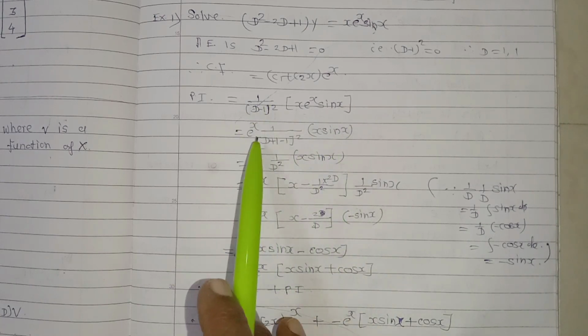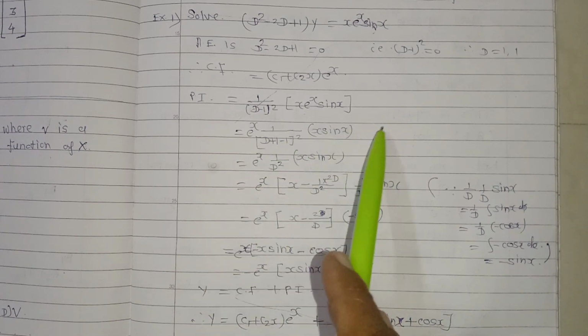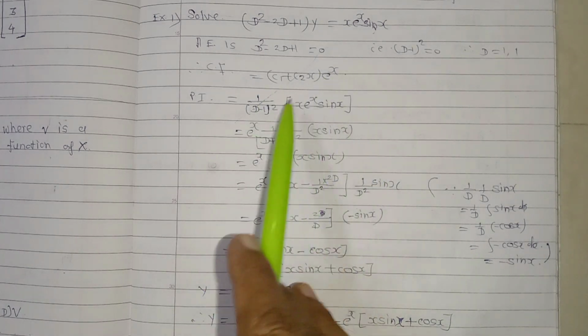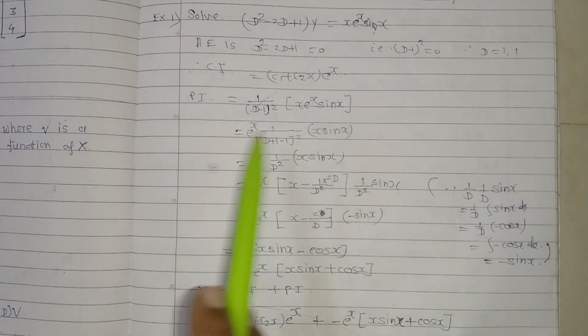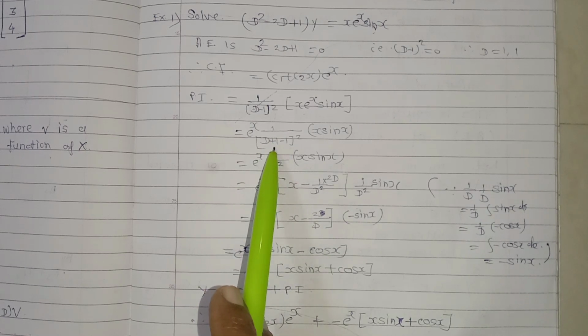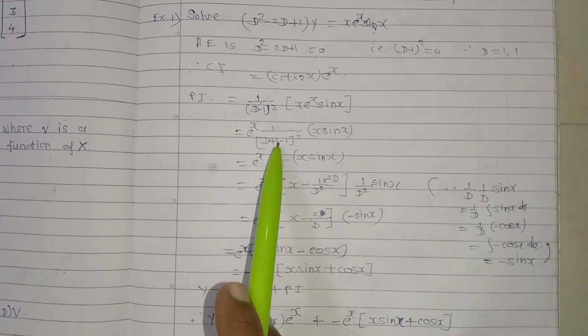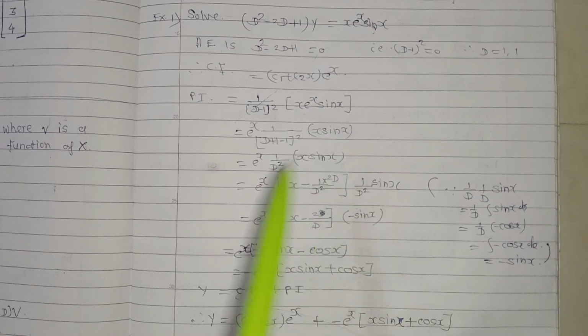We have used here the formula for the particular integral 1 upon f(D) operated on e raised to ax into phi, where phi is x sin x. So we get this term e raised to ax into 1 upon f(D plus a), and the remaining term as it is operated on phi, where phi is x sin x.